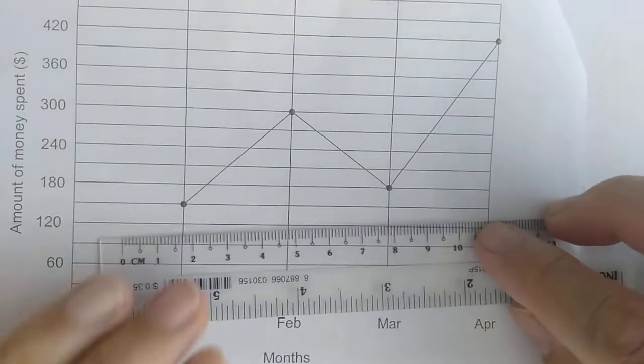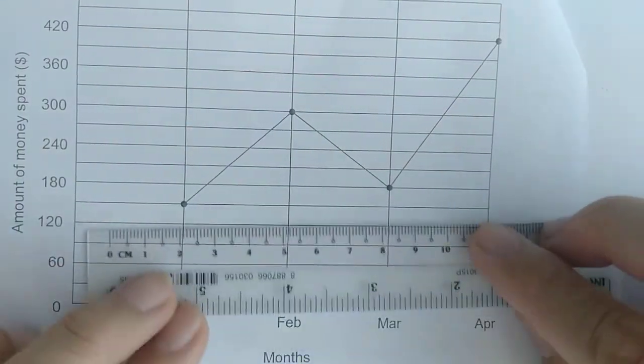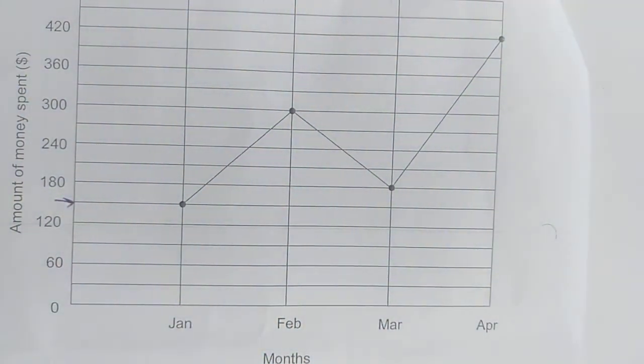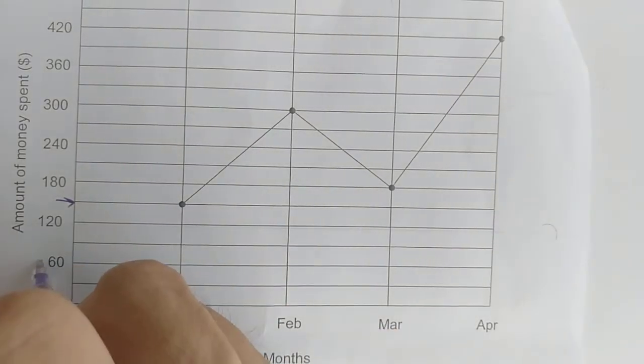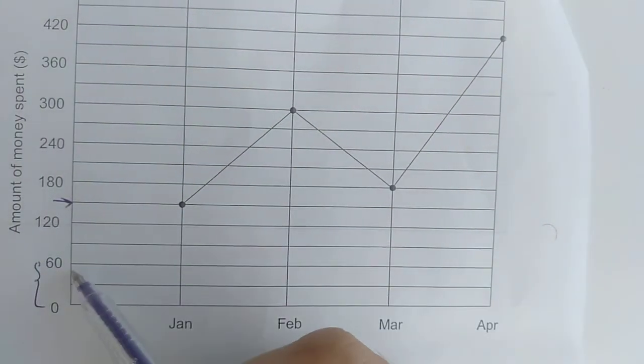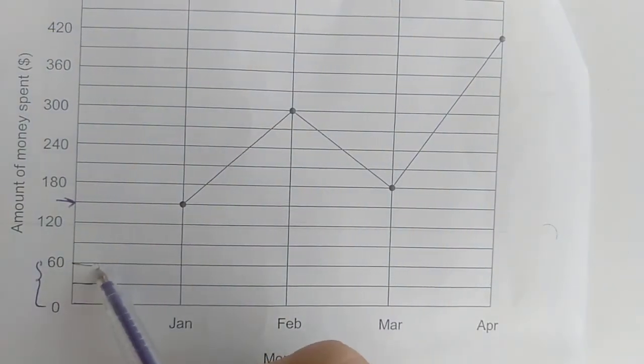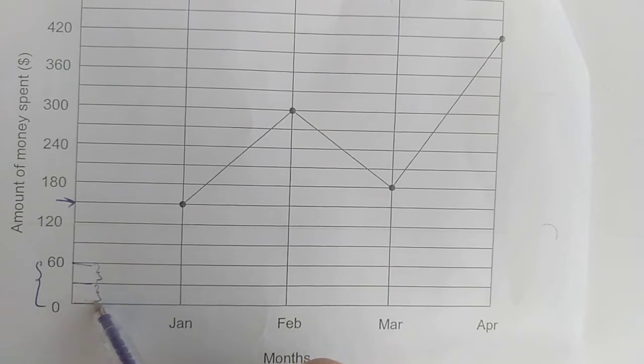We use a ruler and look across. So this one in January will be the point between 180 and 120. Now, of course, what is this value? We are not told, right? So let's start with this to find out. I see two parts here. This is one part, this is one part.